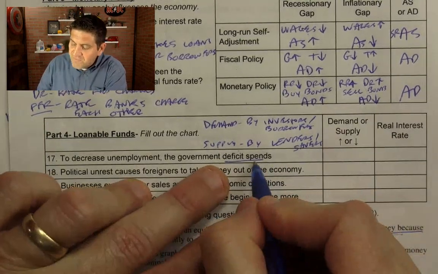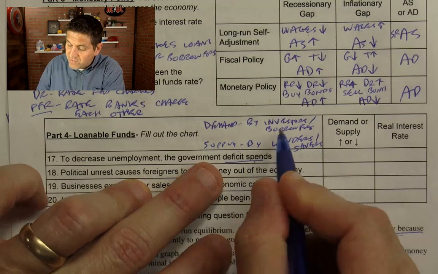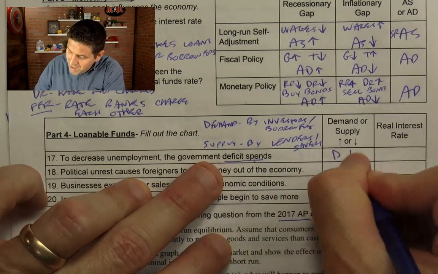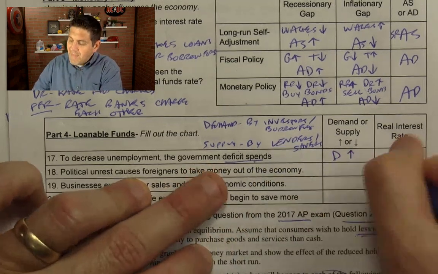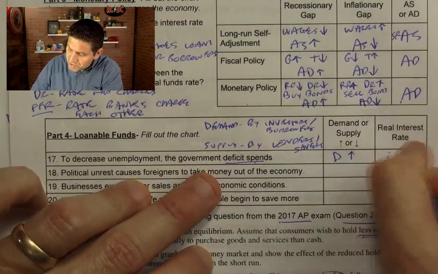First of all, does this affect borrowers or lenders? We're going to focus on the borrower side. So this would be demand, and it would increase, and that would lead to a higher interest rate. Interest rate would go up.